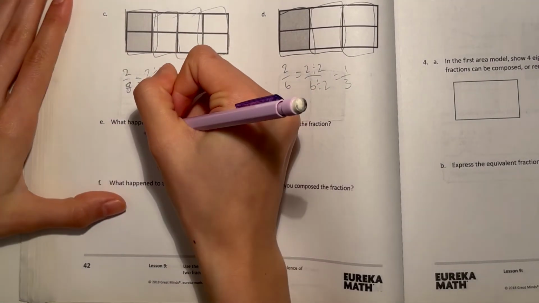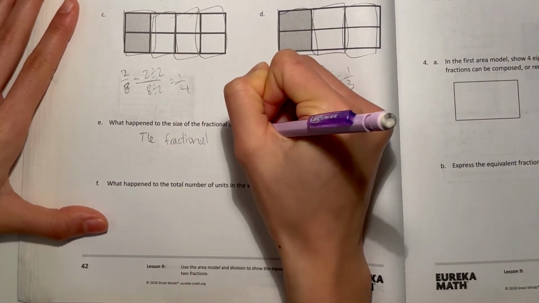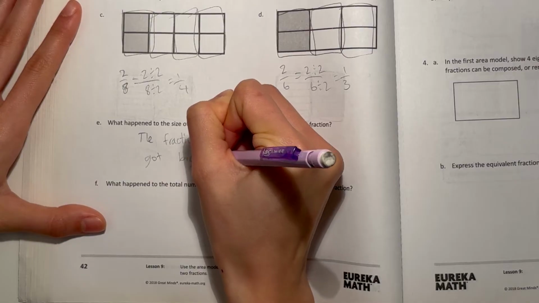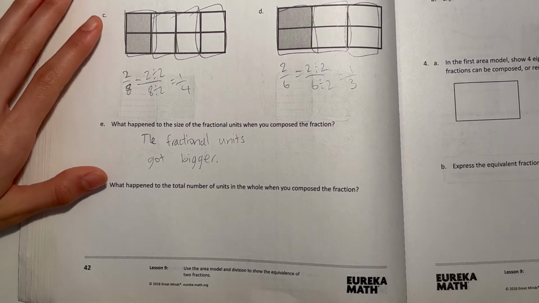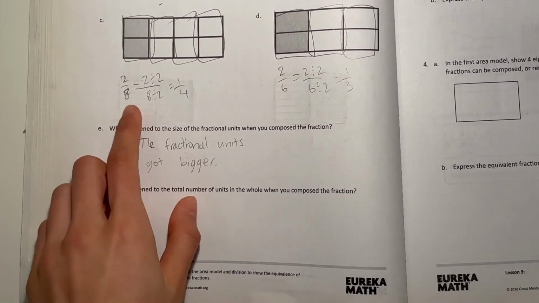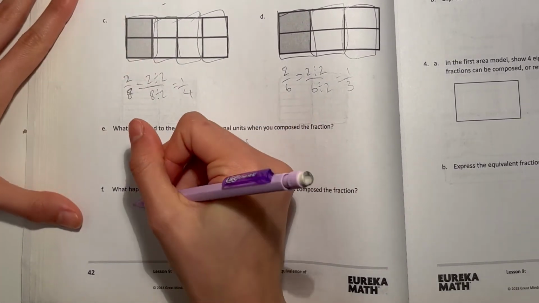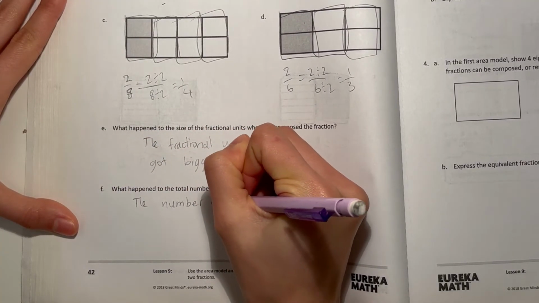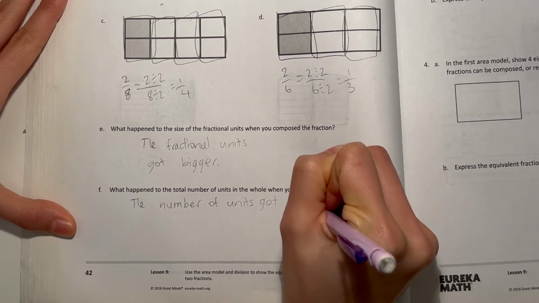So E is asking what happened to the size of the fractional units when you compose a fraction? Well, they got bigger. So the fractional units got bigger. And now F, what happened to the total number of units in the whole when you compose a fraction? Well, it got smaller because, for example, from 2/8, it went to 1/4. So it went to fewer units. So the number of units got smaller.